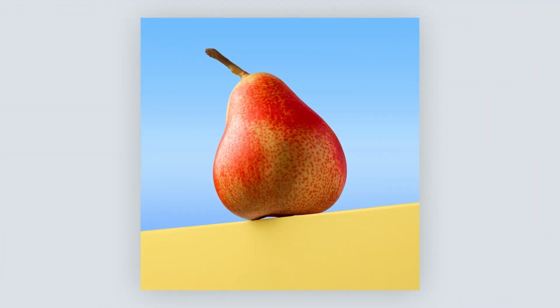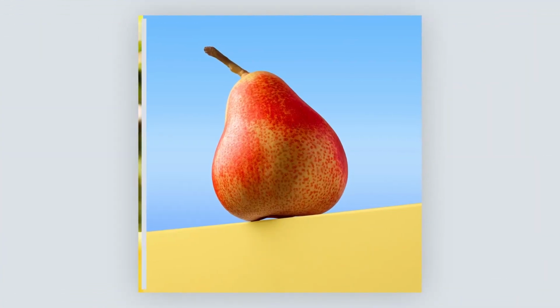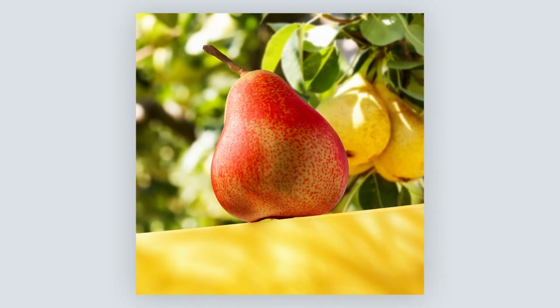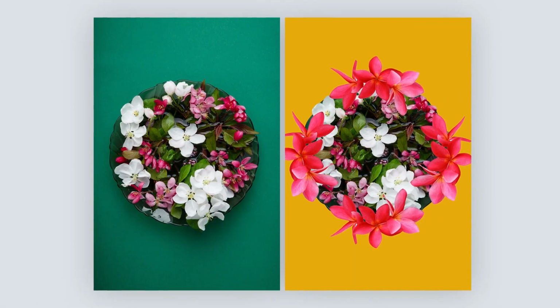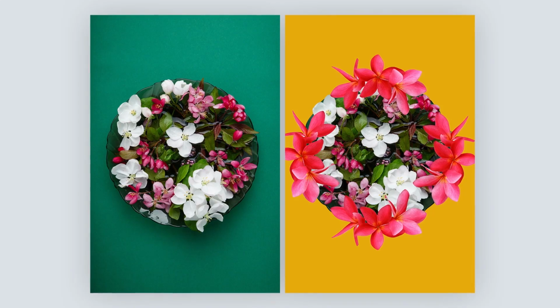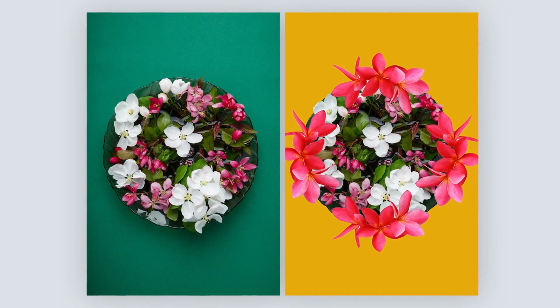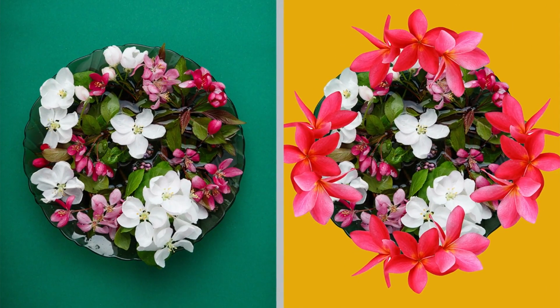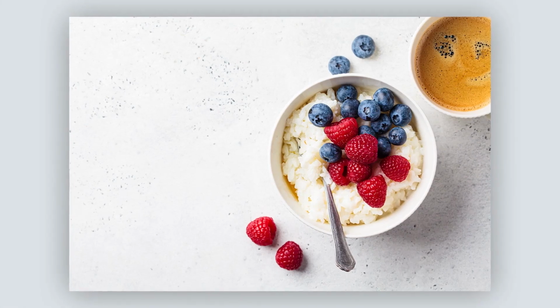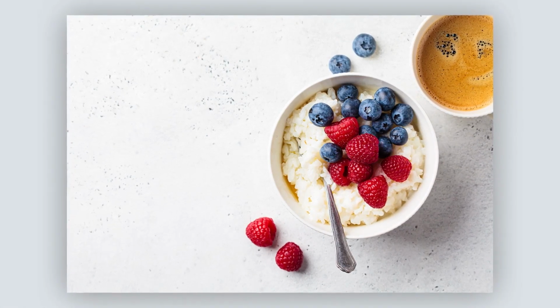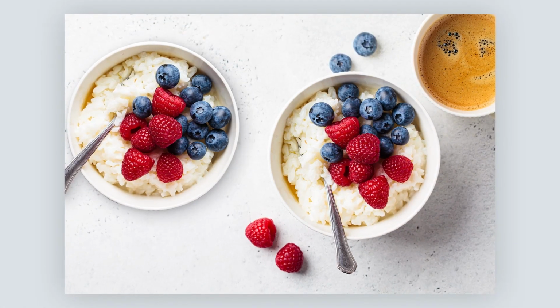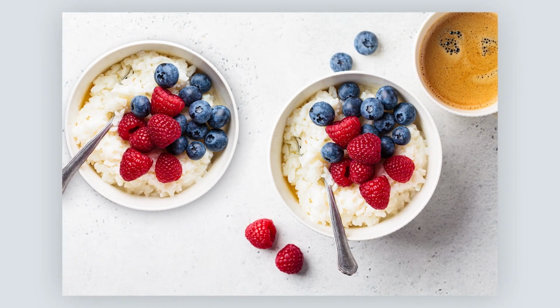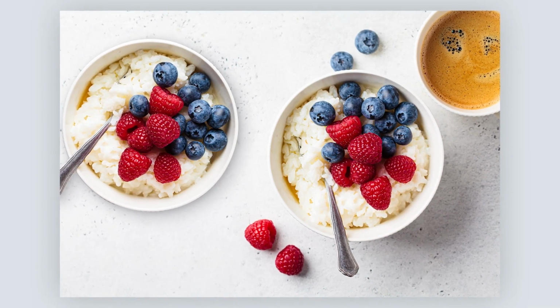And you would use the same principles to create other kinds of composites, like replacing the sky in this image and adding shadows by using another image, or changing the background to a solid color and combining elements of a new image, as with these vibrant flowers here. Or you can even use the same image to improve on your own composition, as I did with this delicious dessert photo here. So let's recap.